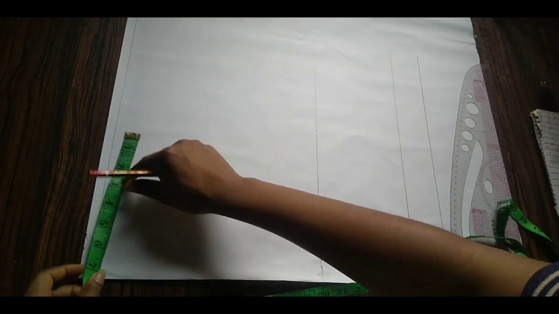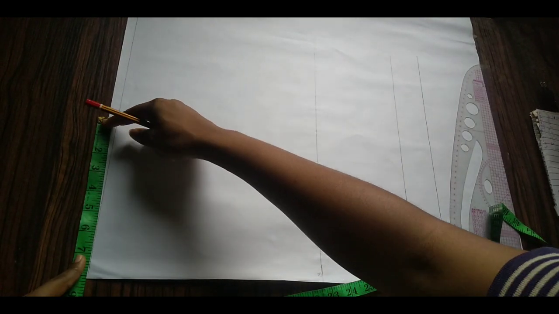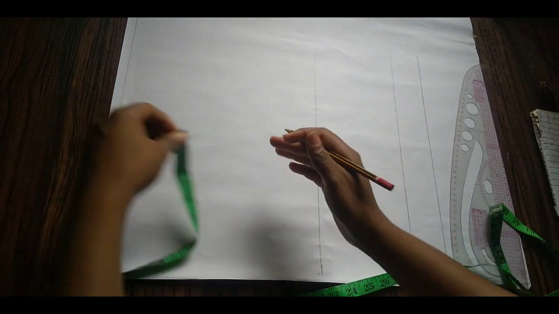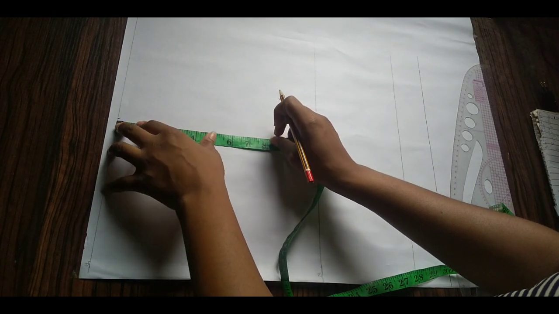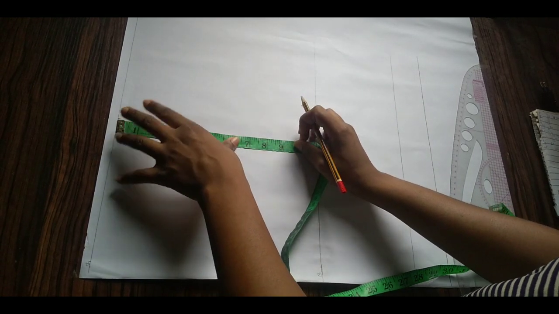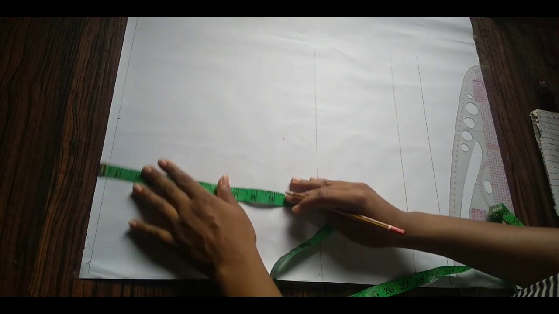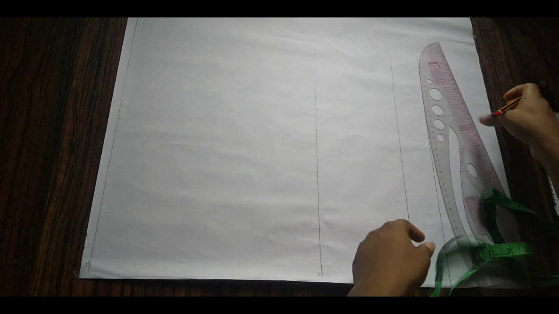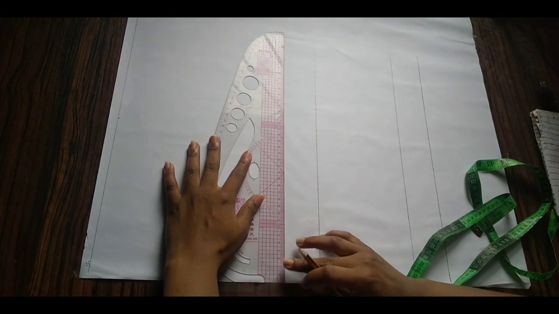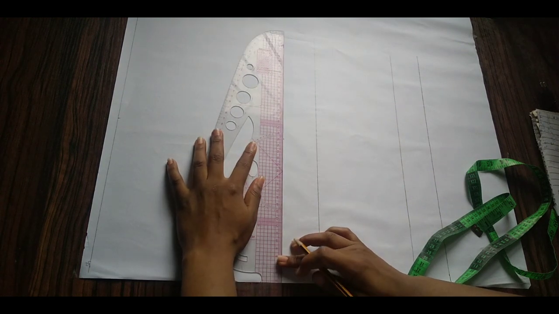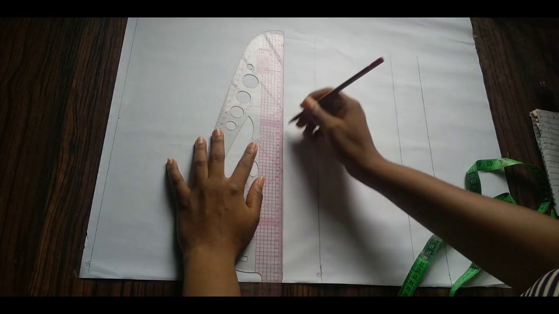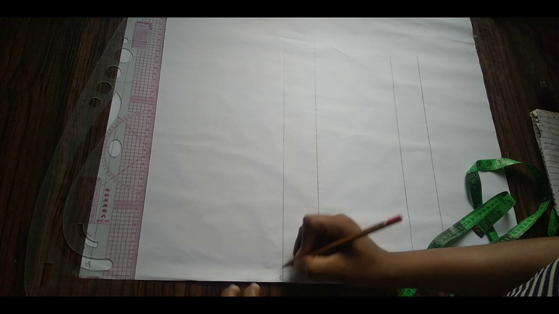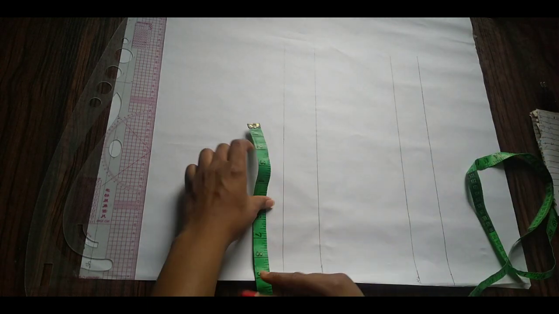Okay, so that's done. I'll divide my shoulder measurement by 2, marking the division of my shoulder measurement on my shoulder line. I get my chest line by adding 1 inch to the division of my shoulder measurement. So I have 8 plus 1 inch, 9. So I'm going to mark 9. That's done. Using my ruler, I'll connect those marks. Okay, so that's done. Now that's my chest line.